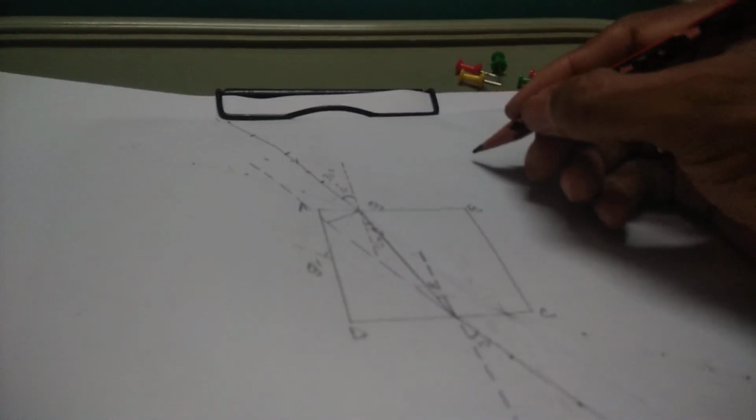Now if you want to find the refractive index of this glass, we know that refractive index mu is equal to sin I1 by sin R1. Now the angle of incidence is 30 degree, therefore we can write sin 30 degree, and R1 is 15 degree, therefore sin 15 degree.